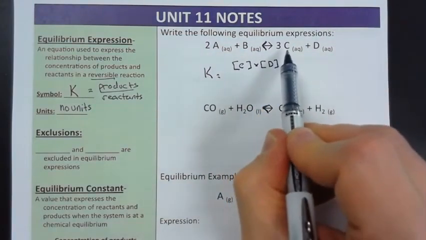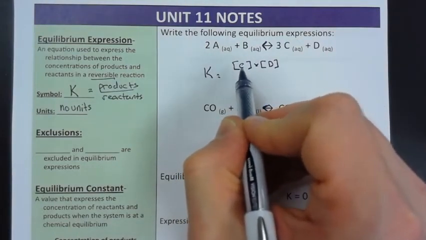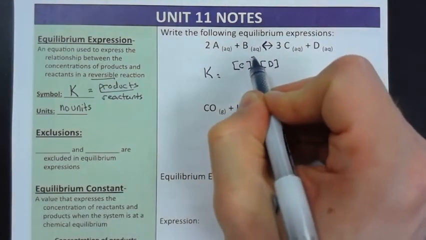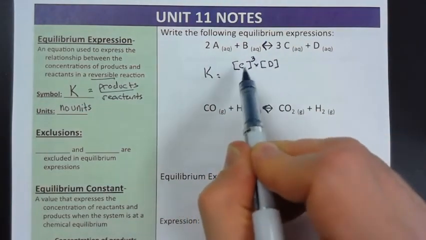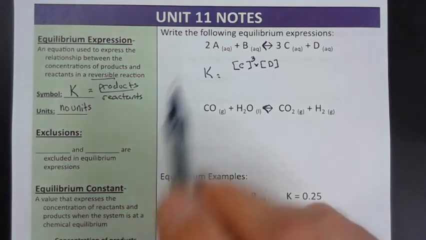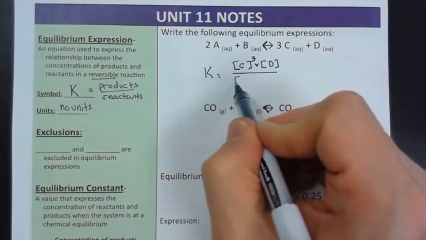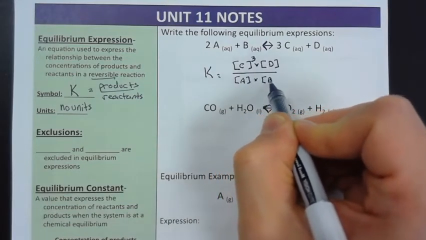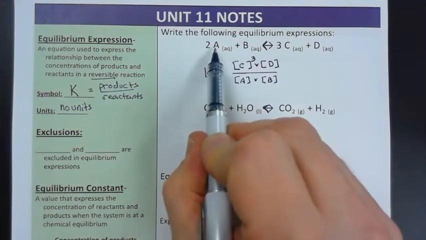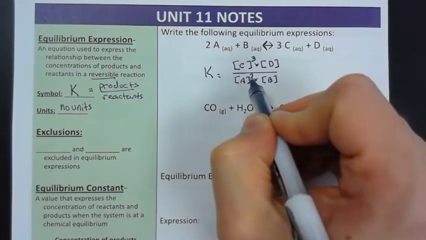But because we need 3 times as much C, this concentration of C is going to be a cubed value because it's 3 C's. So C times C times C. So we say C cubed. And then on the reactants in the denominator, we're going to do the concentration of our A reactant times the concentration of our B reactant. But because we need twice as many A, it's A times A, or we'll say A squared.